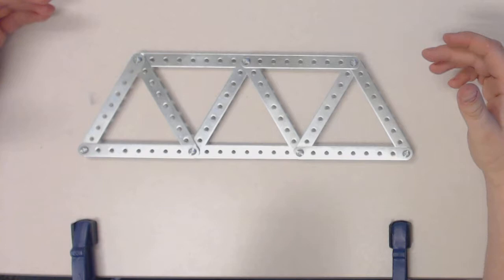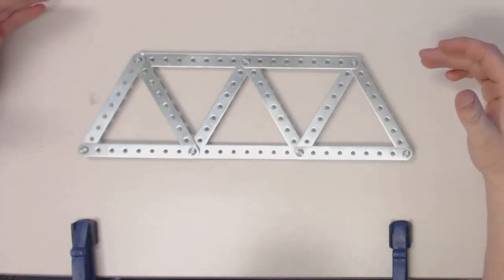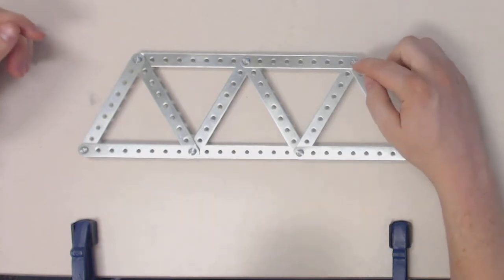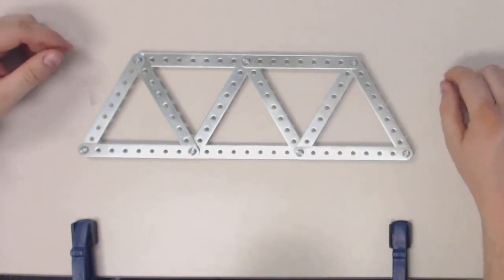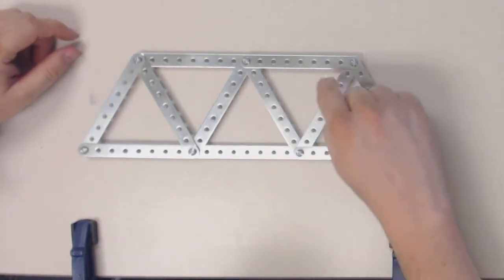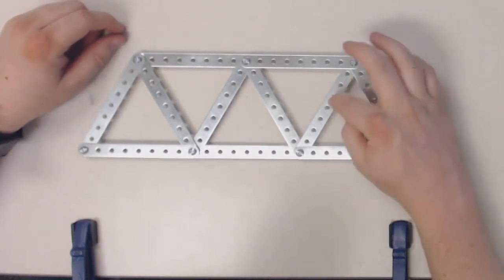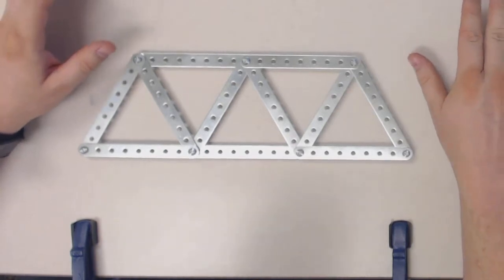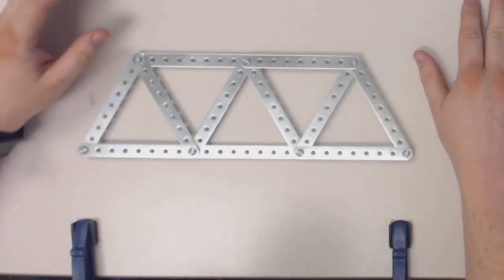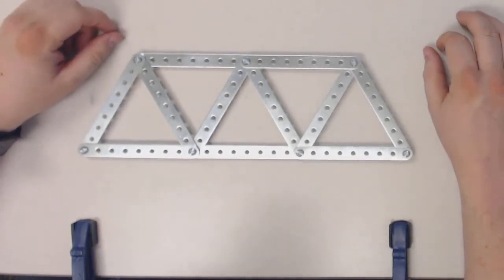This small truss is made up of all separate members that are just connected at their endpoints, and it all makes up a system of triangles. The only way you can have a truss is to have a system of triangles. If it isn't made up of triangles, it's not technically a truss.